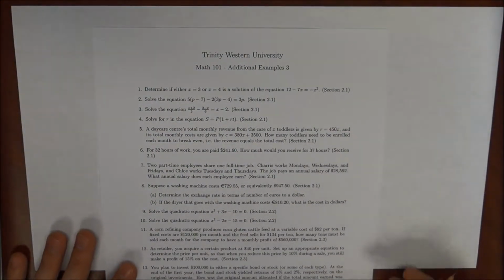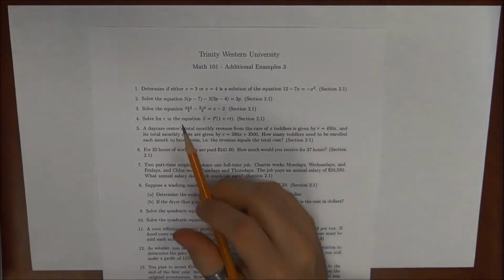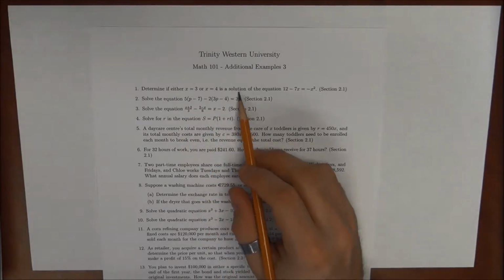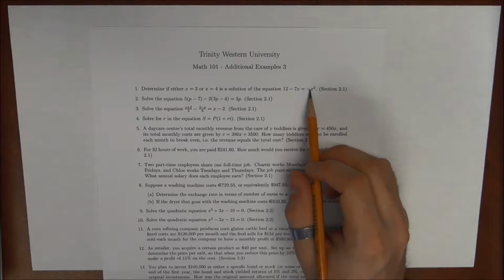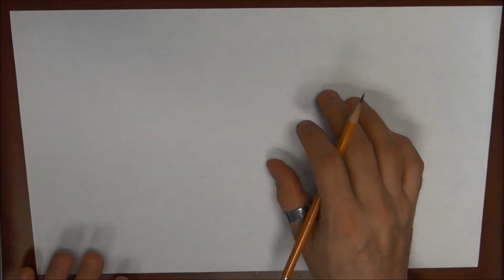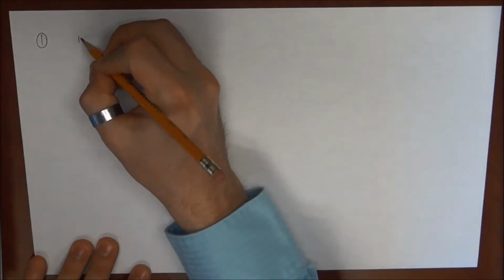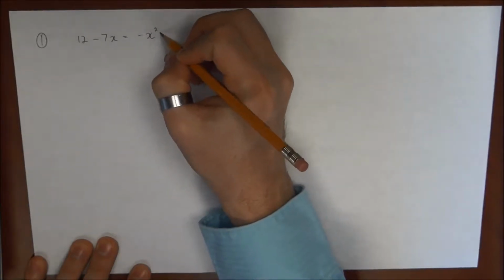Alright, this is additional example set number 3. Number 1. Determine if either x equal to 3 or x equal to 4 is a solution of the equation 12 minus 7x equals negative x squared. So let's write down the equation. 12 minus 7x equals negative x squared.